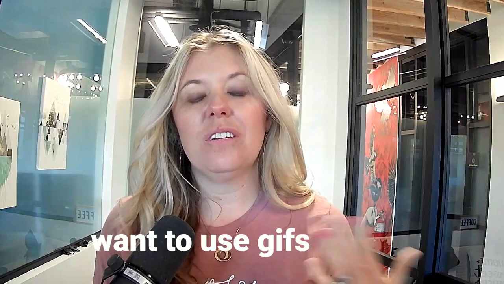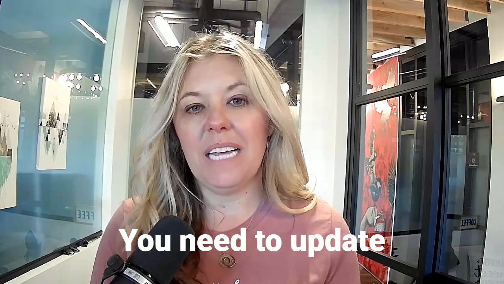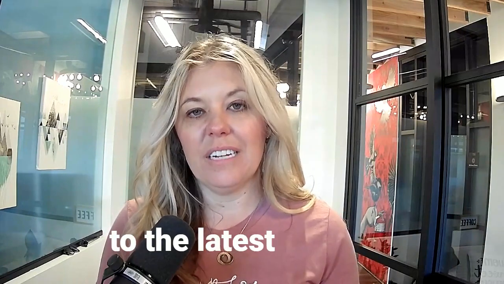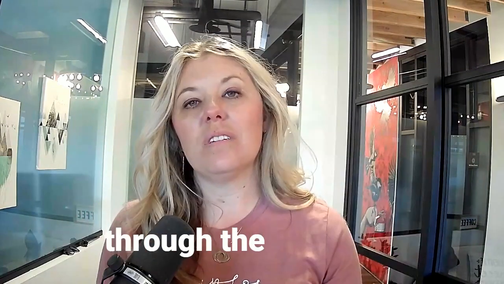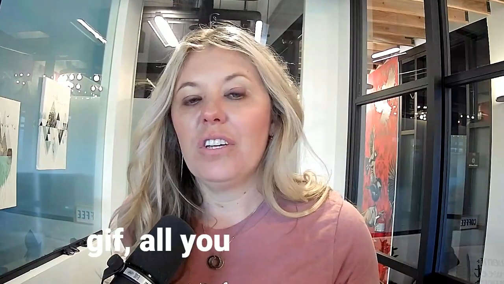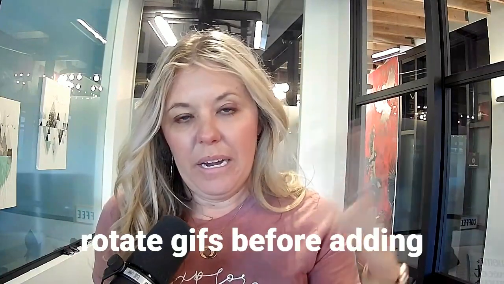So how to use GIFs? If you want to use GIFs in your comments on Instagram, first things first, you need to update your Instagram app to the latest version. And once you've updated your app, you can start adding GIFs into the comments by tapping the GIF button in the comment box. You can also search GIFs by keyword phrases or browse through the selection of other popular GIFs. And once you've found a GIF, all you do is tap it to add it to your comment. You can also resize or rotate GIFs before adding them to your comment.